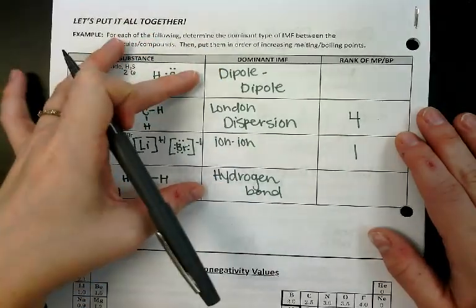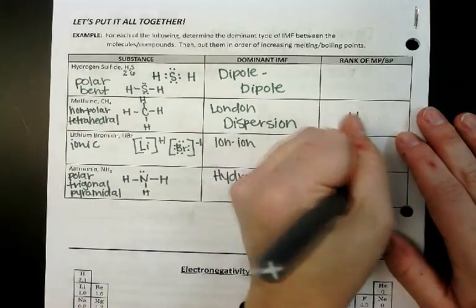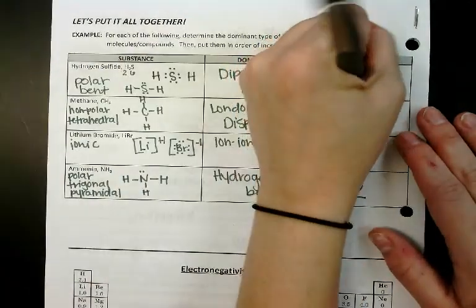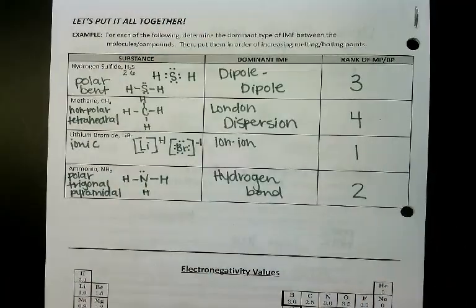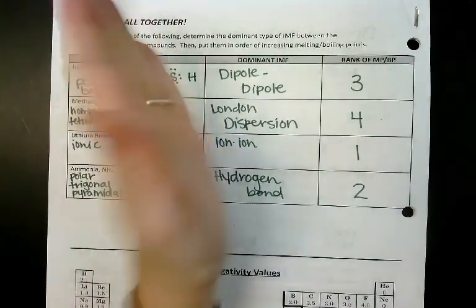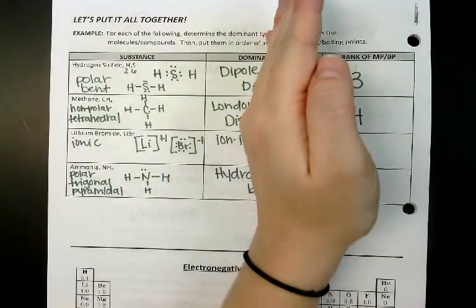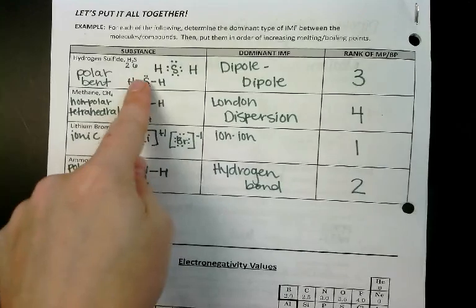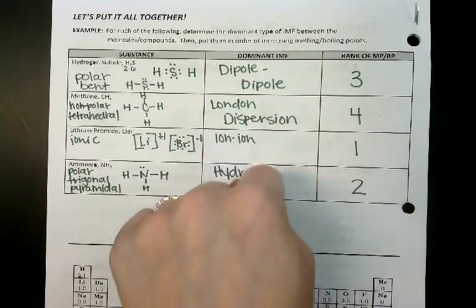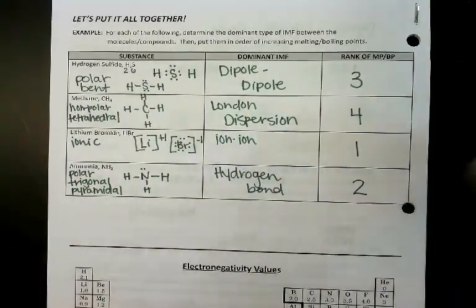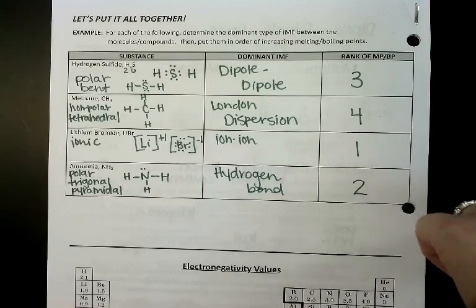Okay, now this is something that, again, you've got to study. You've got to be able to identify, because we're literally going to give you something like this. You're going to have all of these sections. You're going to have to draw the structure, tell me what the shape is going to be, tell me if it's polar or nonpolar, and tell me what type of intermolecular force. Okay, so this builds fast. So it's very important that you understand this.